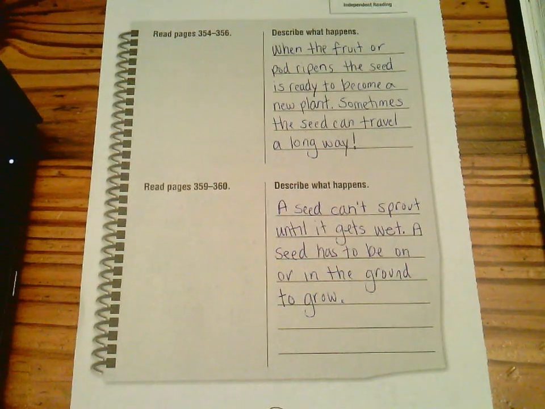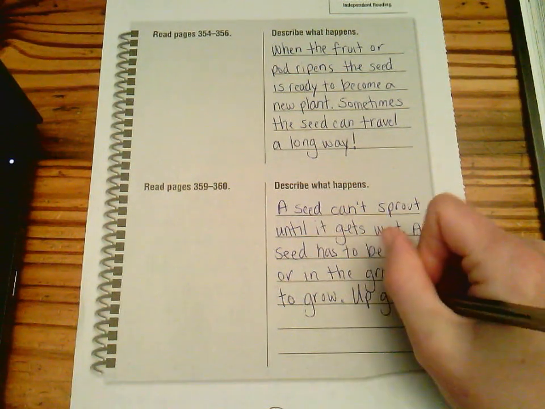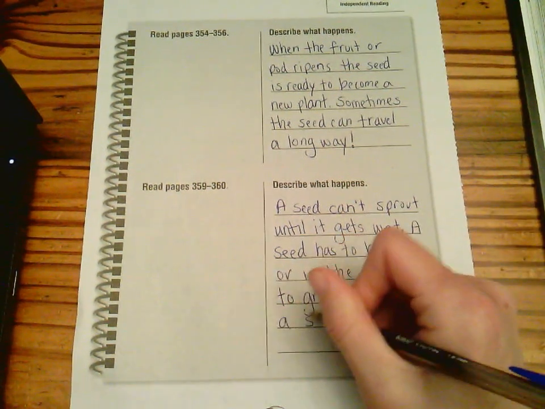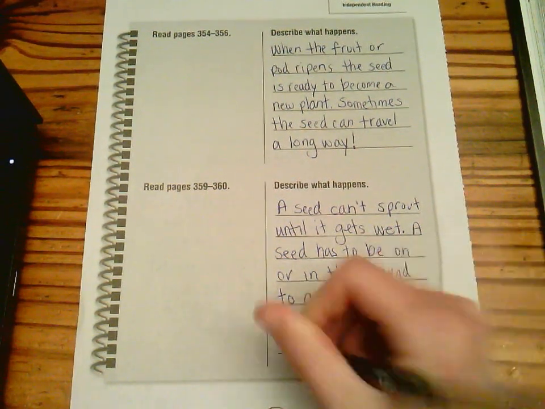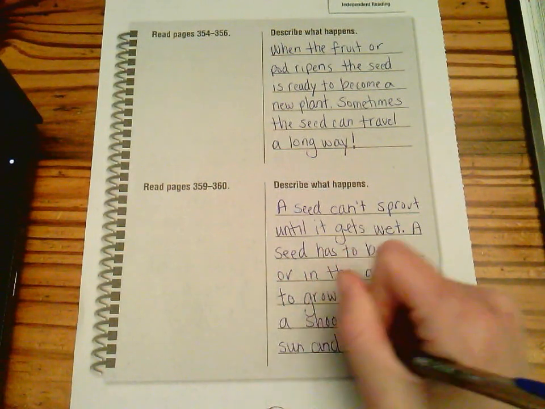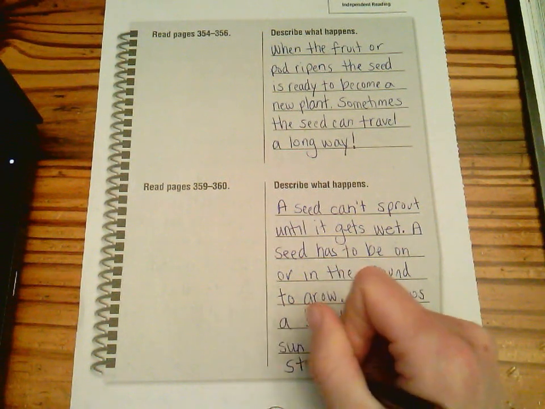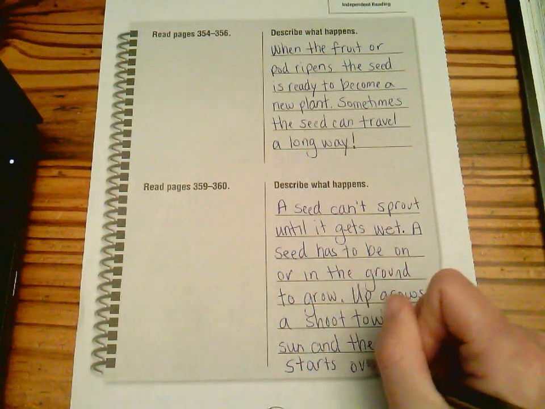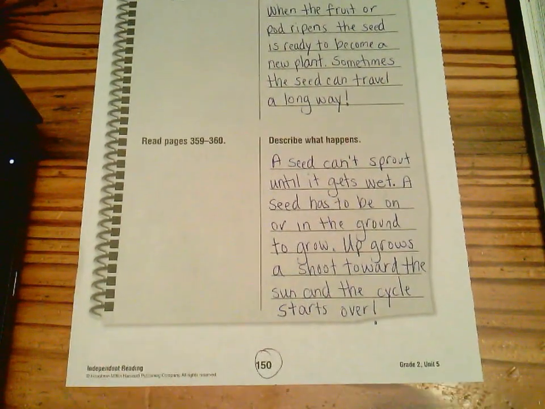I think I could put something like that. And the cycle starts over because it's growing into a brand new plant. And then the whole thing will start all over again.